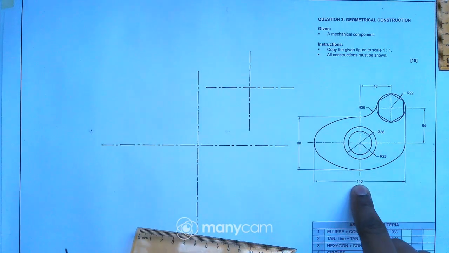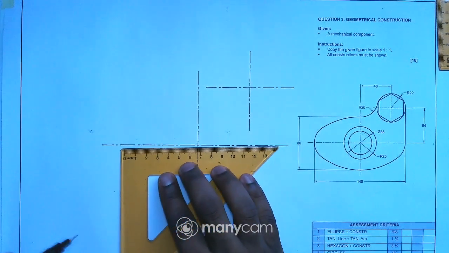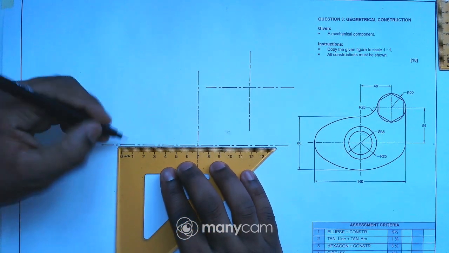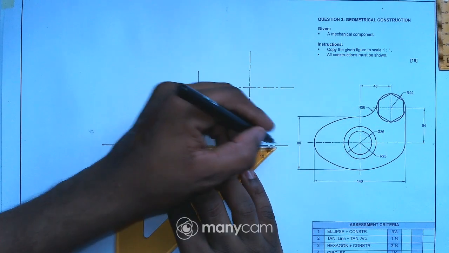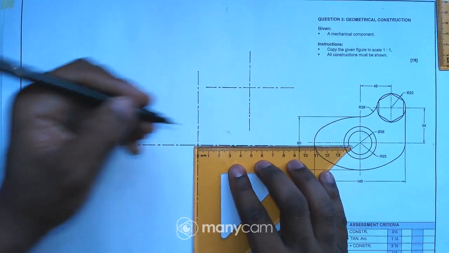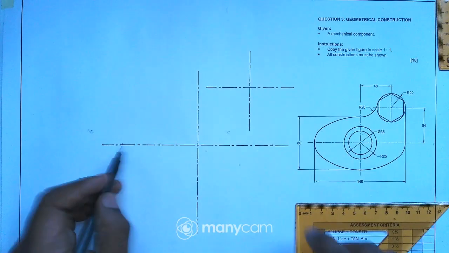So half of 140 is 70. So I'll just measure 70 this side and 70 this side. Okay, I have those points.